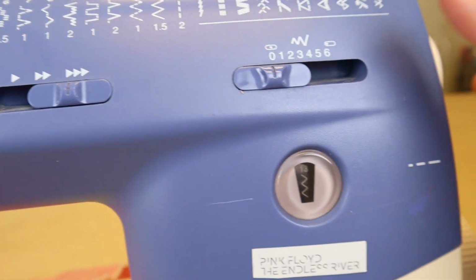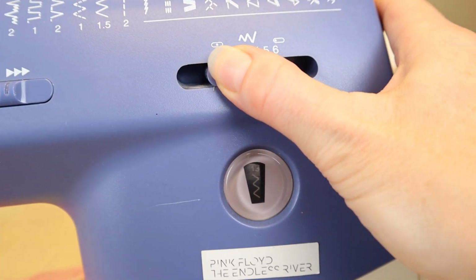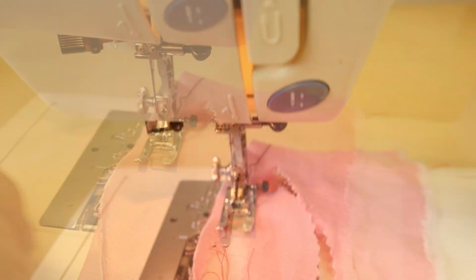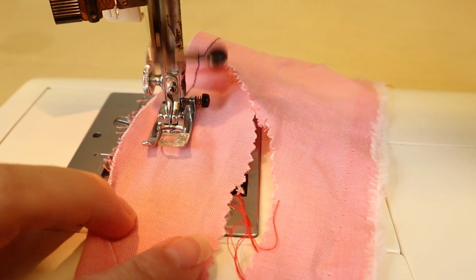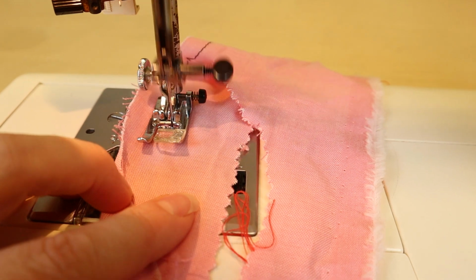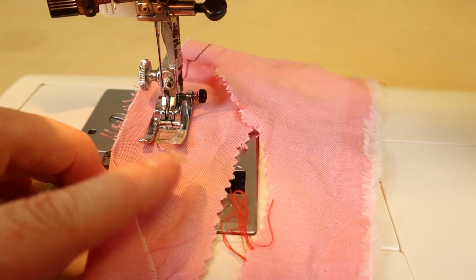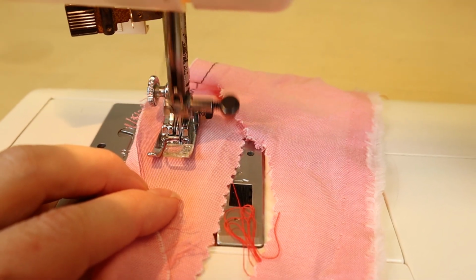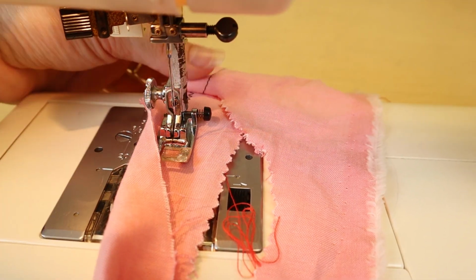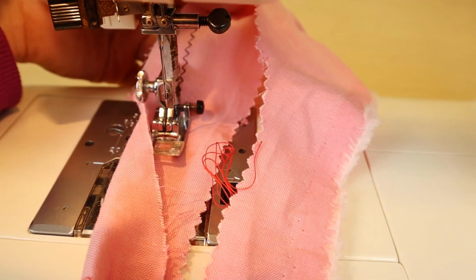So let's turn it halfway to make a medium width zigzag. See how the needle bounces left to right to make that zigzag? You can see it back here.